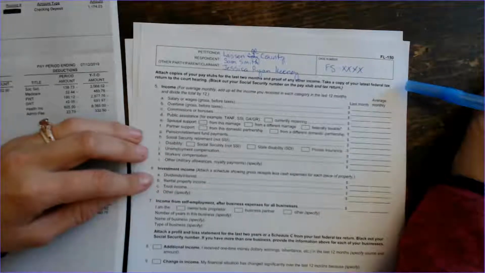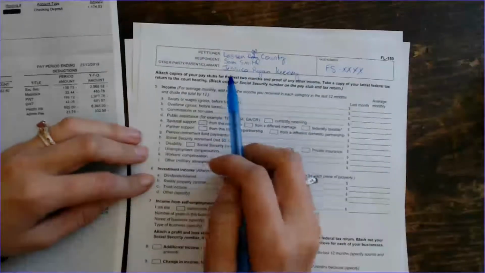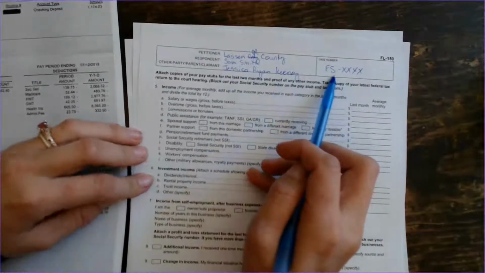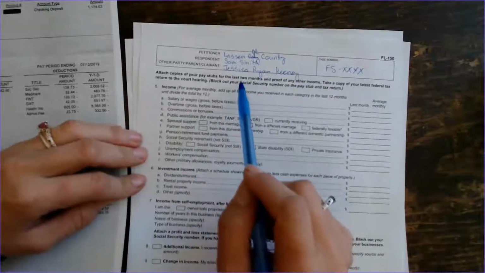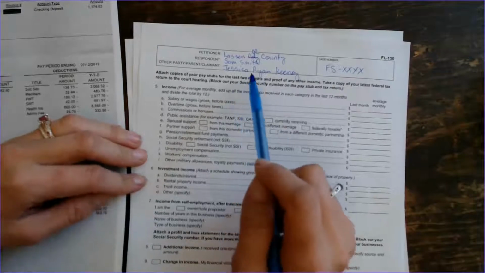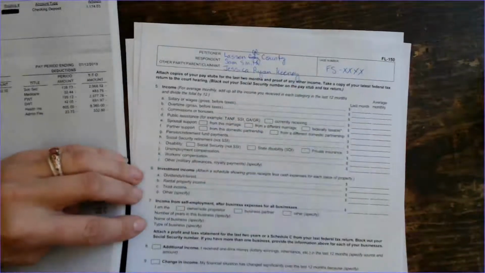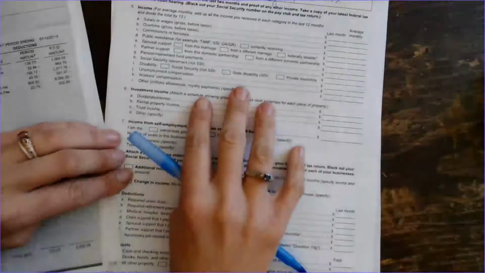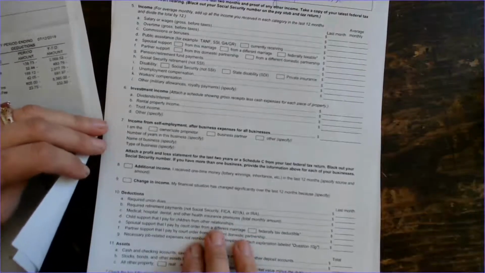Welcome to page 2 of the income and expense declaration. I filled out the case information up here at the top, and the case number seems redundant because it's on page 2, but you need to make sure that you do this so that if the pages get separated, they can be associated with the correct case. This page is going to go over what our monthly income is and our various wage deductions from our paychecks.